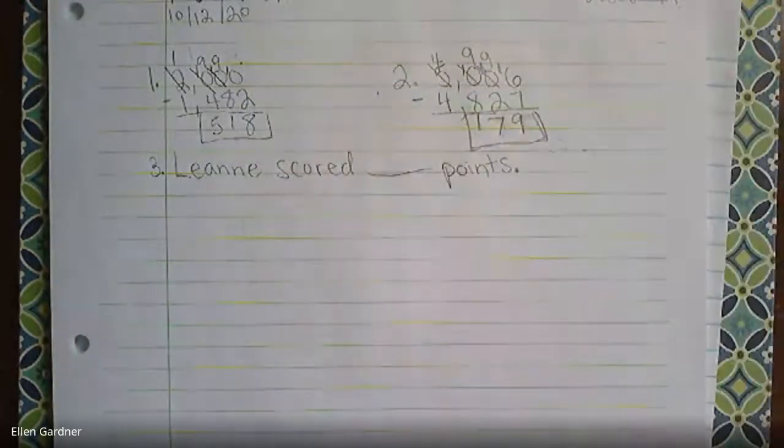Period. Leanne scored blank points. We do not know that yet.